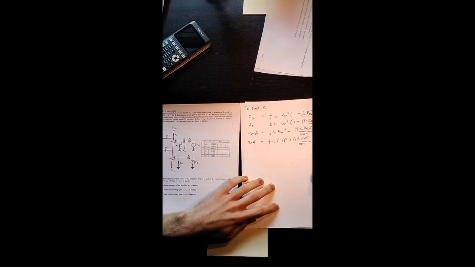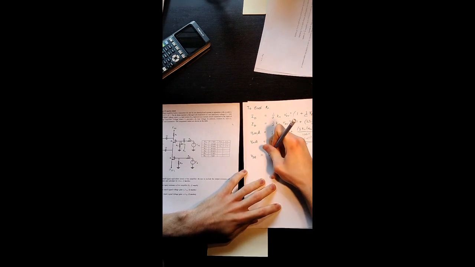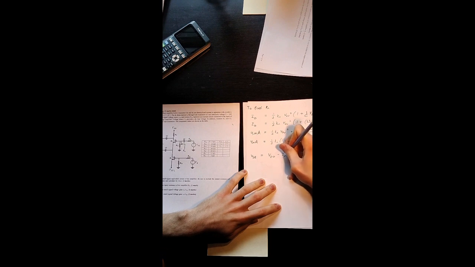This is a tricky problem. Okay. To solve for VDS, I'm going to move down here. VDS is equal to VDD minus IDRD. And then that's VD, but we also need VS. So we're going to say that's minus VS.